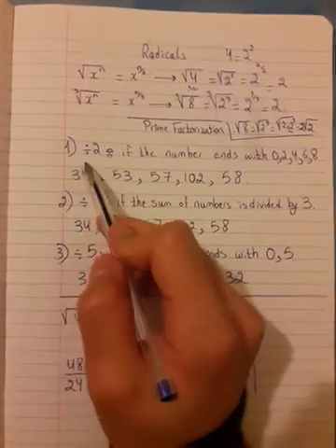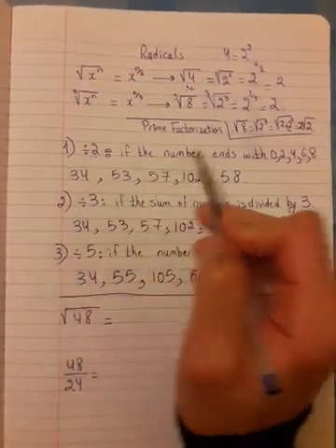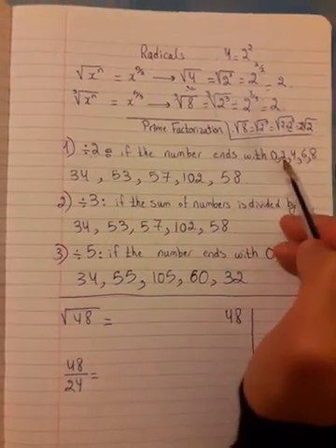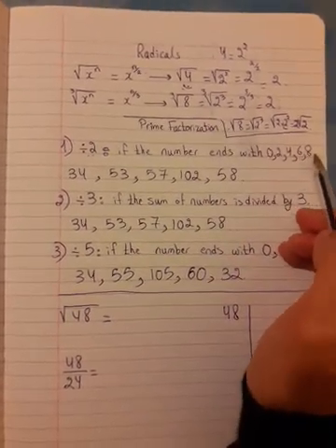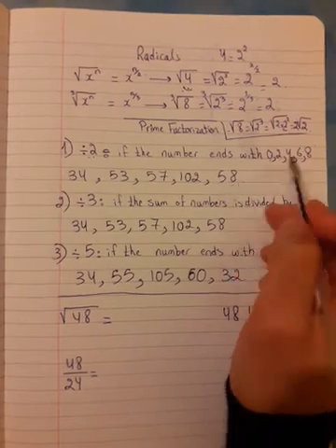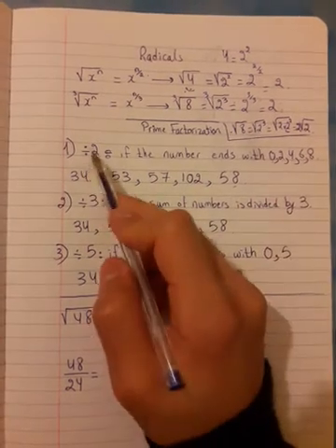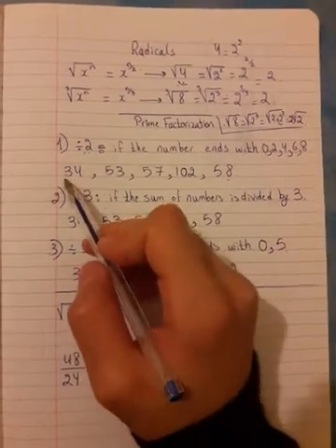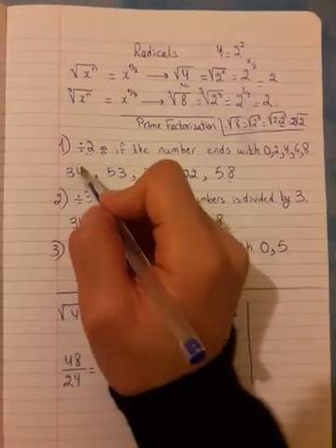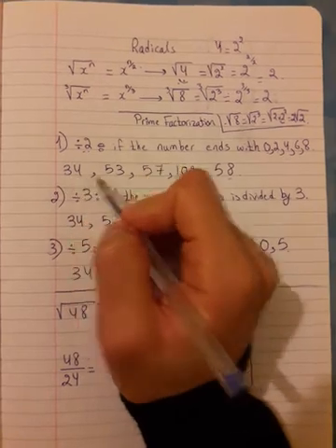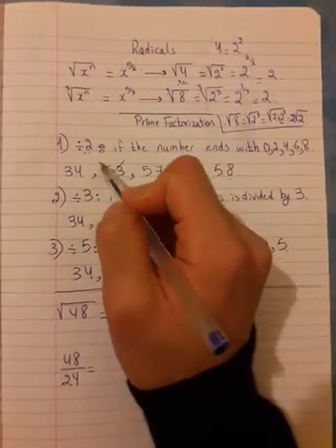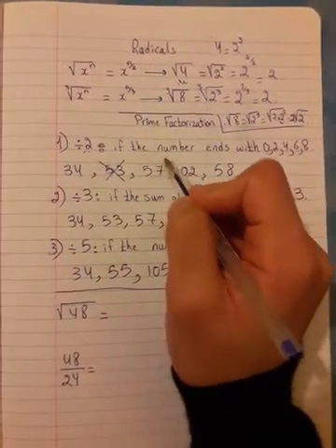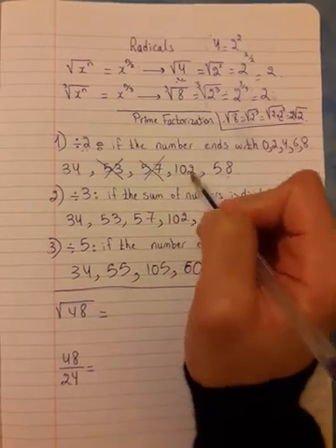How to know if a number is divided by 2? The number should end with 0, 2, 4, 6, 8. So if the number ends with 0, 2, 4, 6, 8, it is divided by 2. If not, it is not. This ends with 4, so this is divided by 2. It ends with 3, it doesn't. 7, it doesn't. 2, it does.